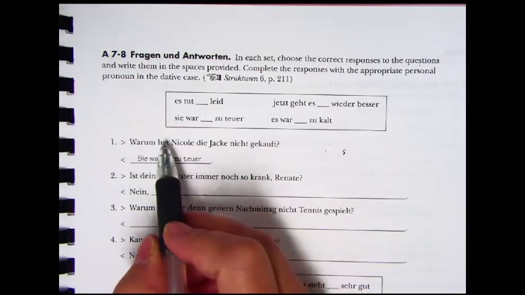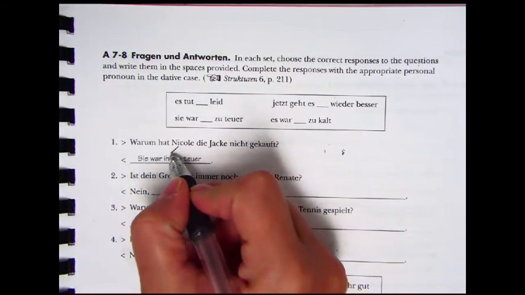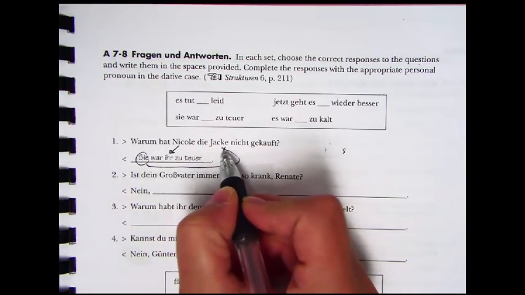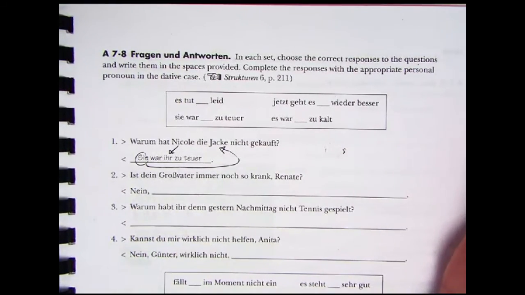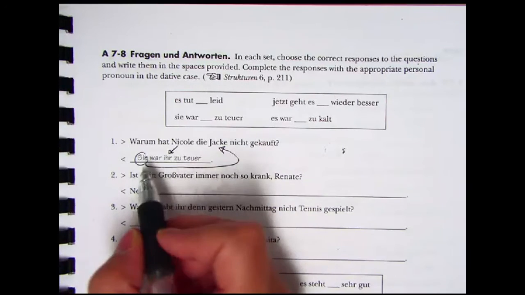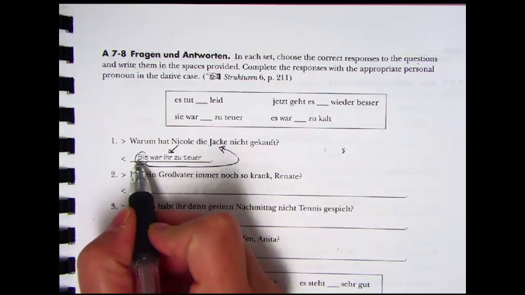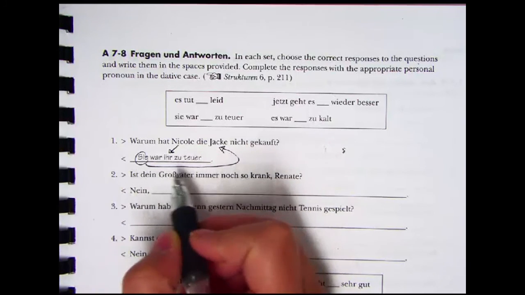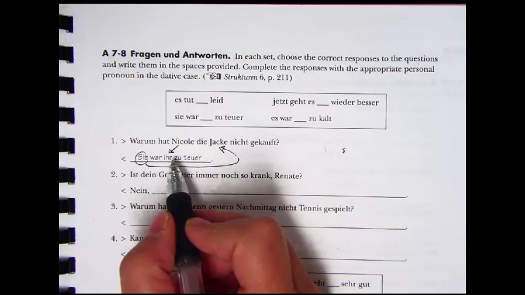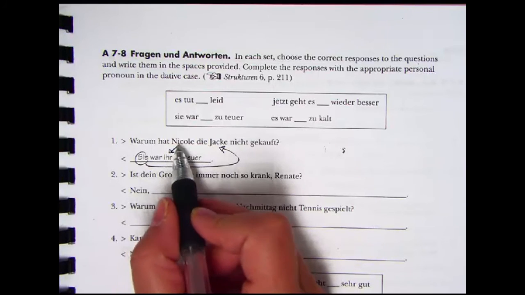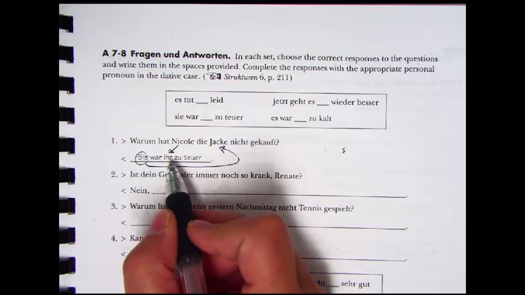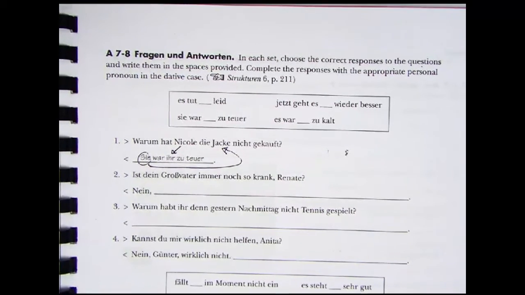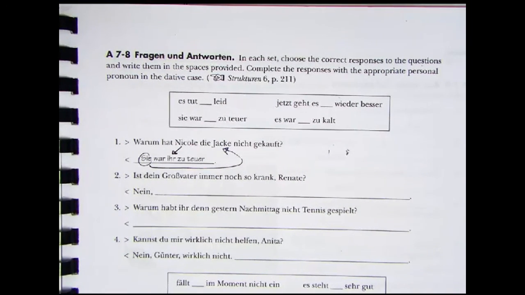So that's your example, and this is the jacket. That's referring to the jacket. So you're using pronouns for both. This pronoun is your subject pronoun, so make sure you're using nominative case pronouns. And then this pronoun is your direct or indirect object pronoun. It was too expensive for her or to her, so she's the recipient ultimately. So you're going to use dative.